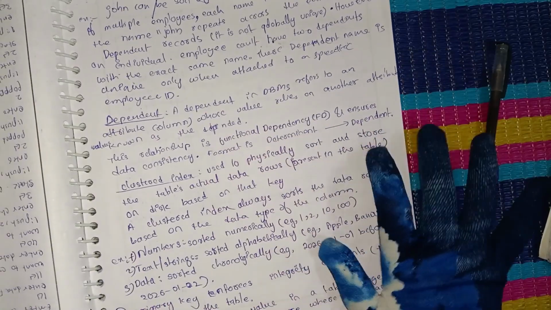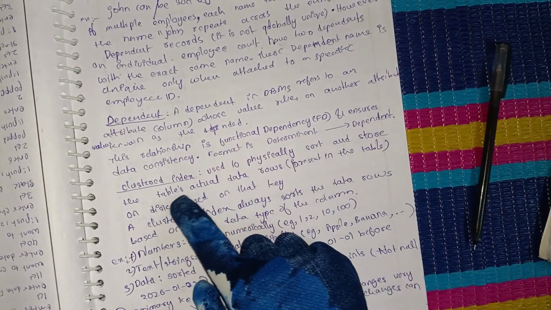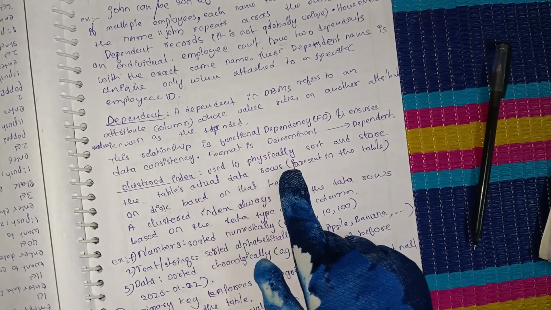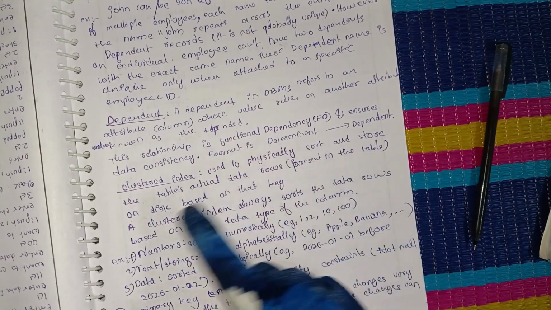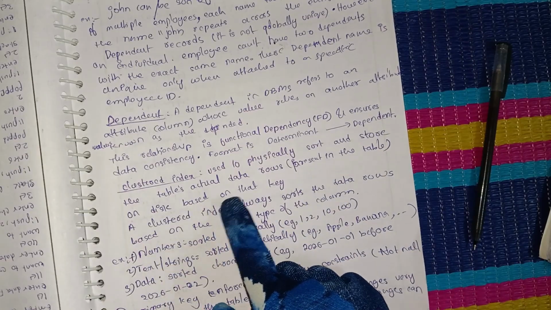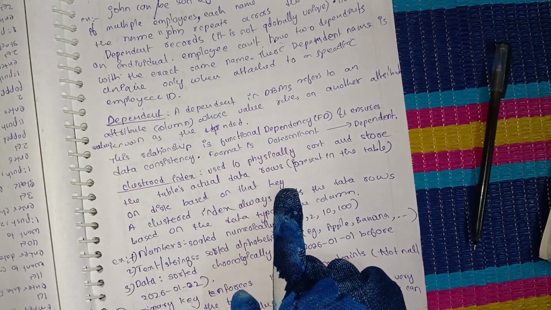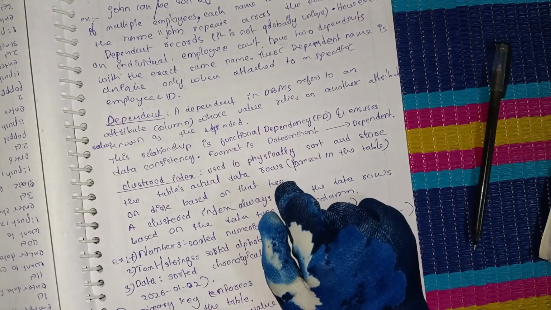And then it is used to physically sort and store the table's actual data rows present in the table on disk based on that key, means primary key.